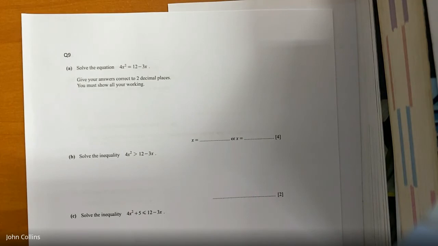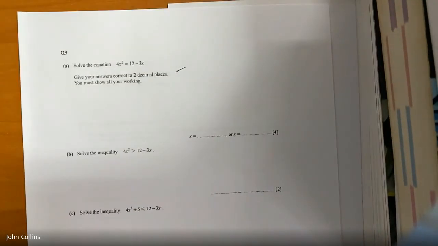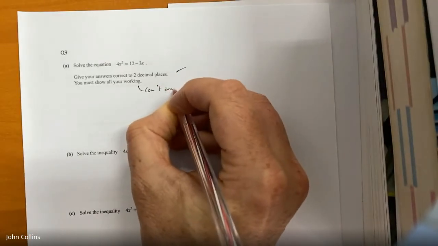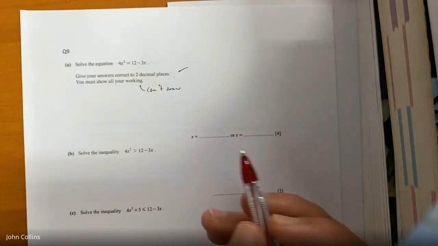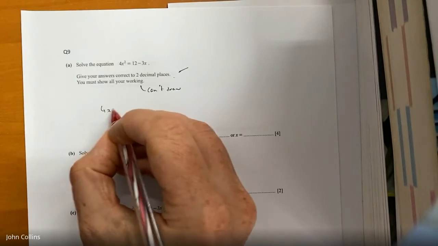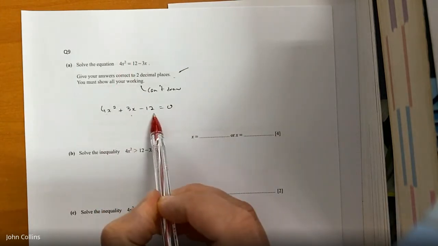All right. Hints here. Give your answer to 2 decimal places suggests not a whole number to me. It's not a calculator question, so cannot draw. If it was a calculator, you could just draw these 2 functions and let them equal each other, see where they cross over. 2 decimal places. This is a quadratic if it is rearranged. Let's rearrange it first. 4x squared plus 3x minus 12 equals 0. I just brought everything to one side and ordered it like a quadratic.